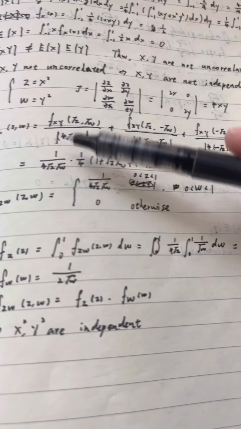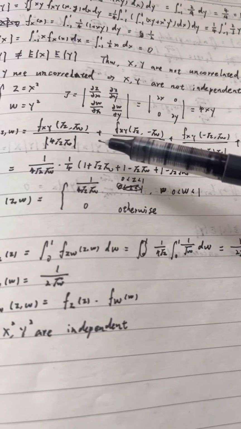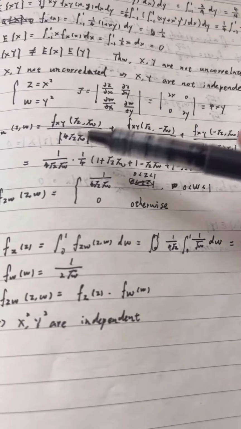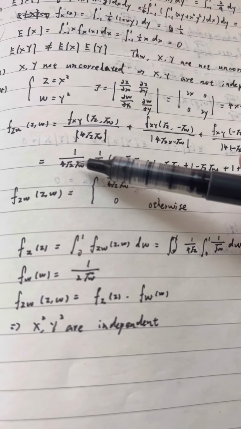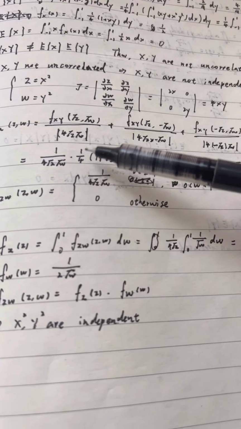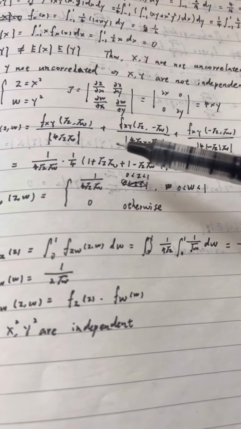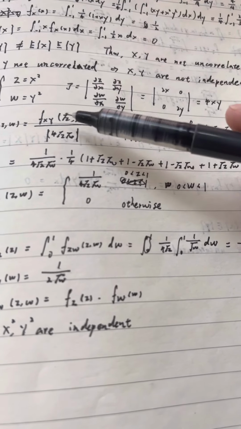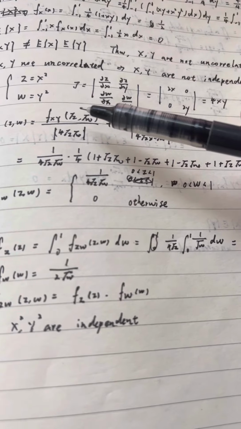So based on this fundamental theorem, what we calculated equals 1 over 4 times square root of z times square root of w, times 1 over 4, and we substitute the density function of XY into it.